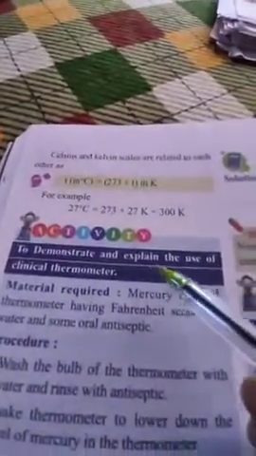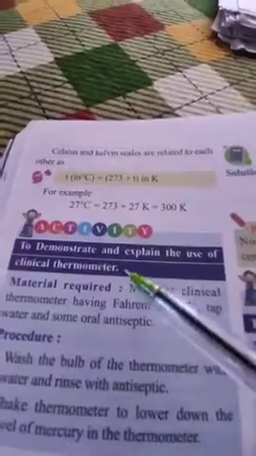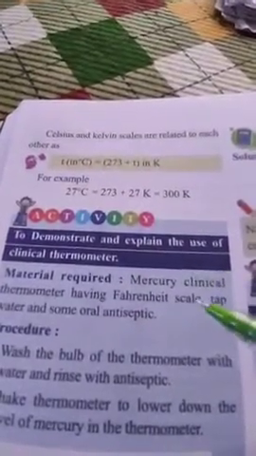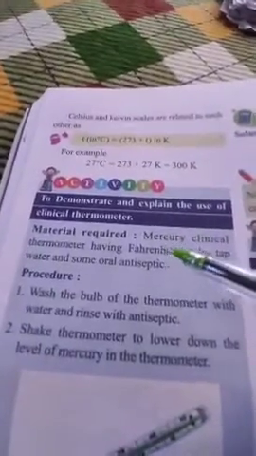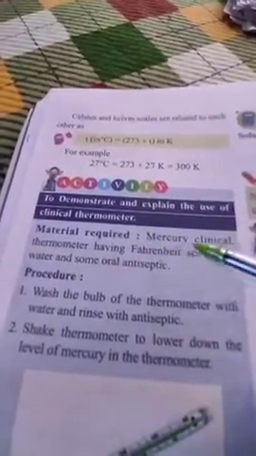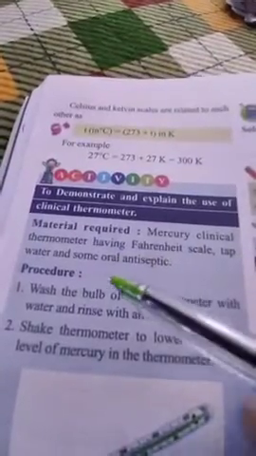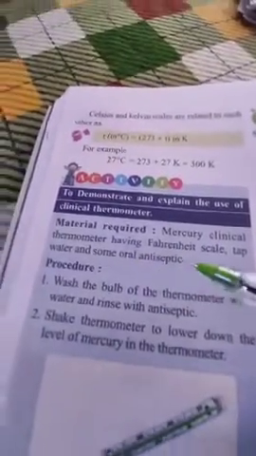Now the next is to demonstrate and explain the use of clinical thermometer. Clinical thermometer means the thermometer which is used by the doctors only. For this we require a mercury clinical thermometer having Fahrenheit scale, tap water and some oral antiseptic.